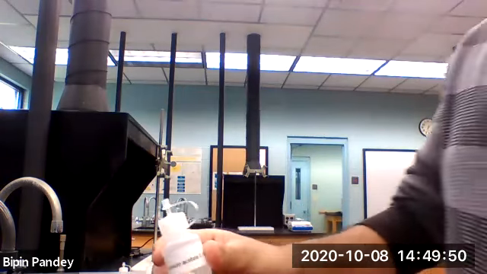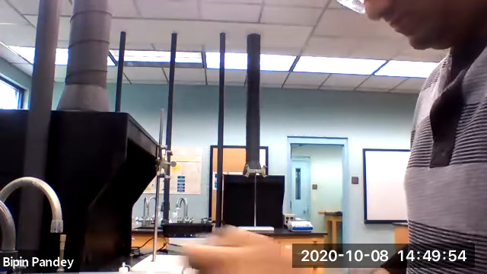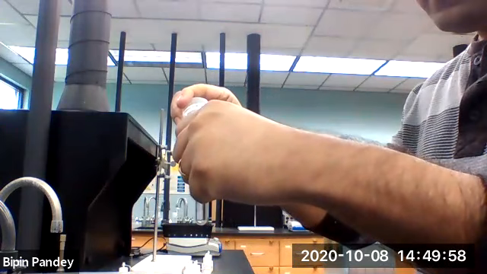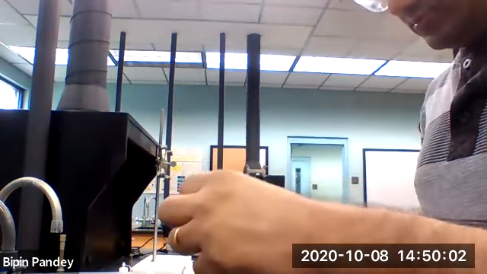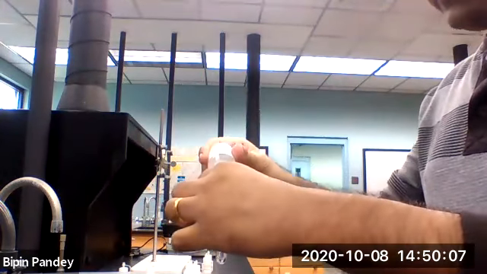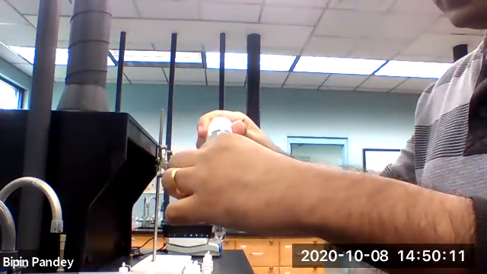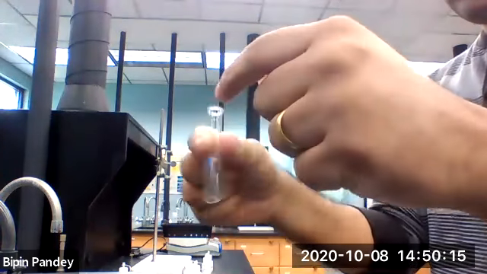Going to use sodium acetate next. Take 5 drops of calcium chloride and 5 drops of sodium acetate. Solution is clear, nothing happened.